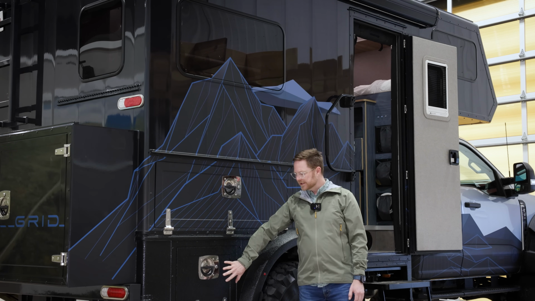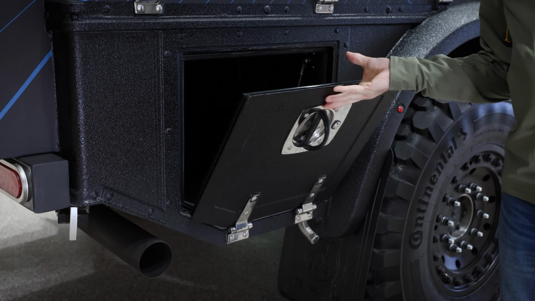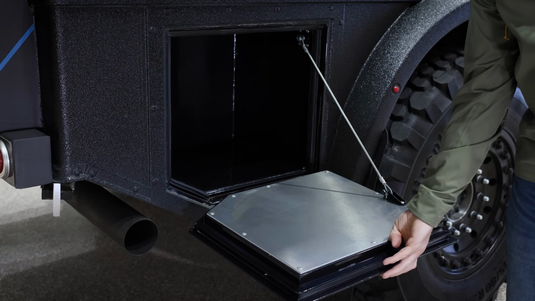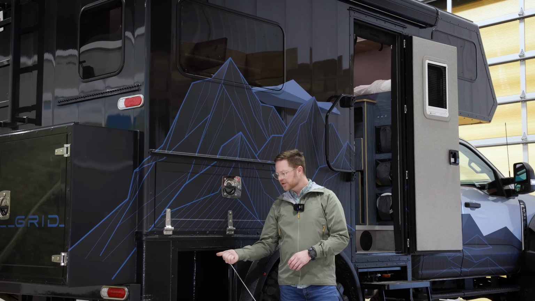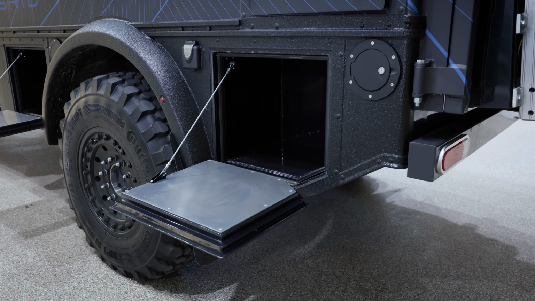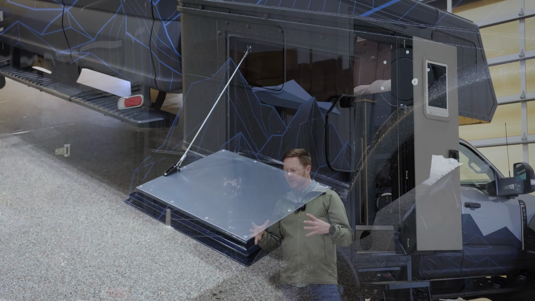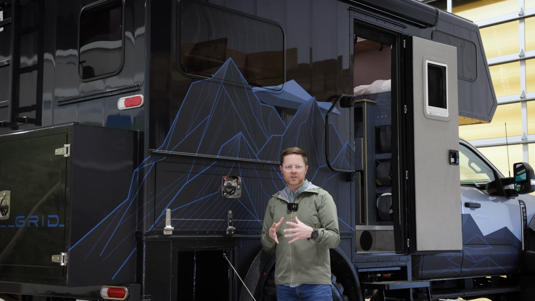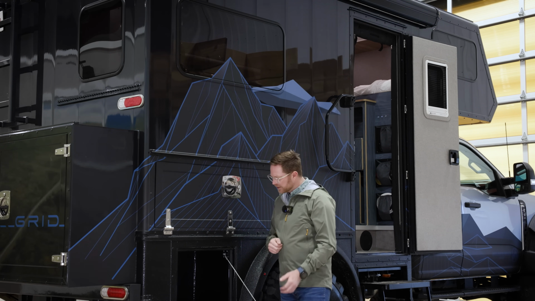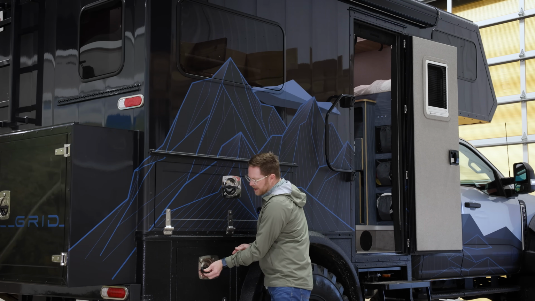Now one of the things you're going to see here is the underbelly storage. So this compartment here is great for storing tools, recovery gear, whatever you might need. We've got two more of these on the opposite side. But the cool thing is we've got larger ones when you opt to get a full-size Grid versus the Grid Mini.